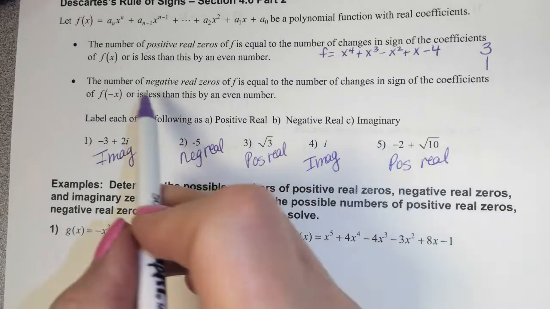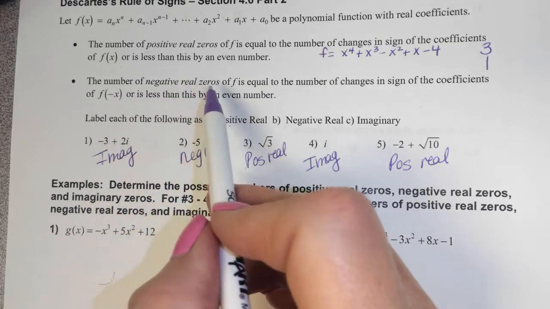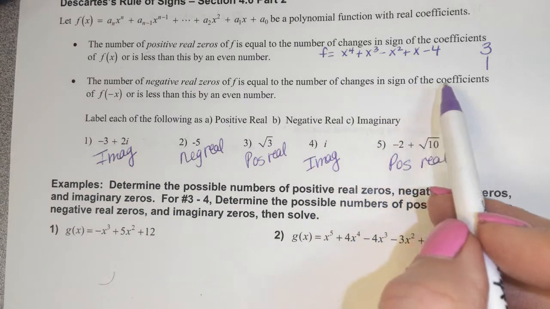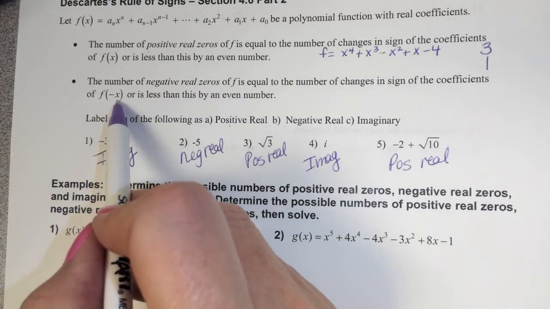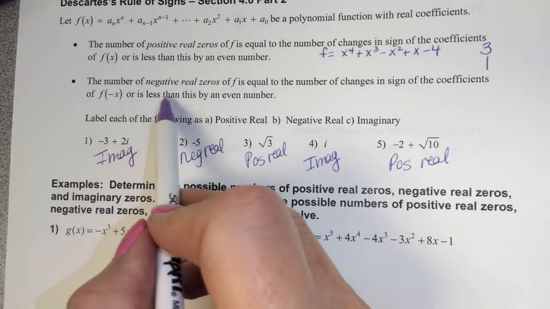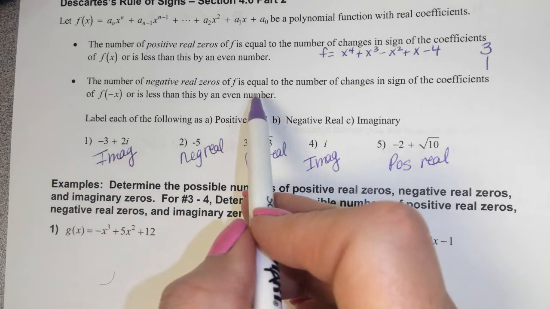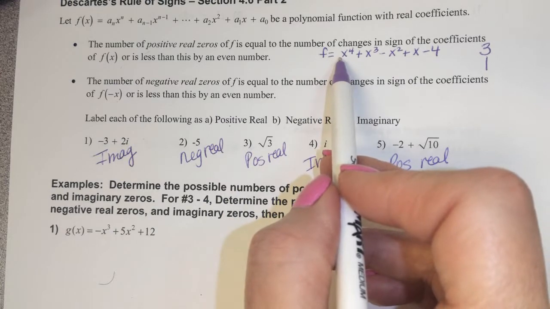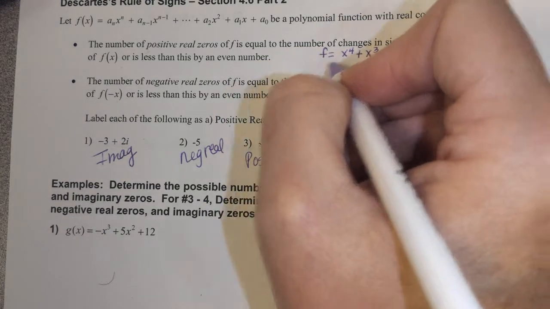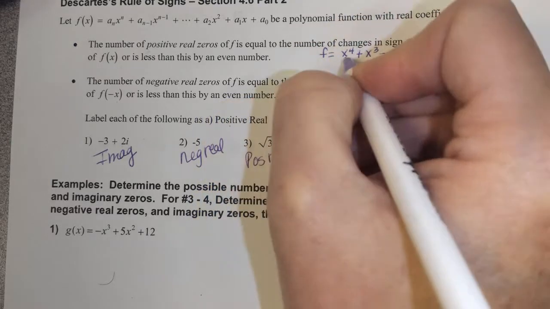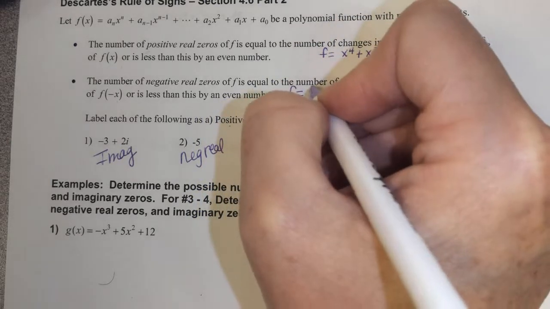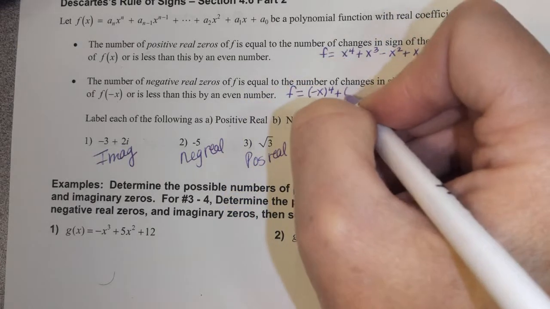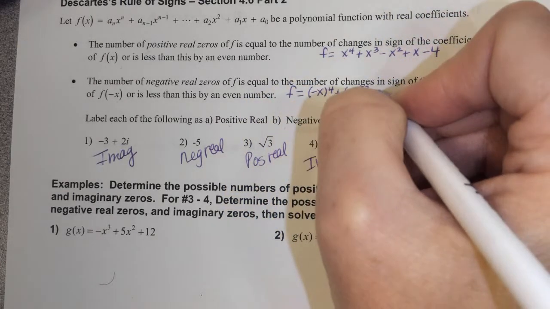Okay? The next one. The number of negative real zeros of a function is equal to the number of changes in sign of the coefficients of f of negative x, or is less than this by an even number. F of negative x means in this function, I have to replace every x with a negative x. So here's an x. Replace it with a negative x. Here's an x. Negative x.